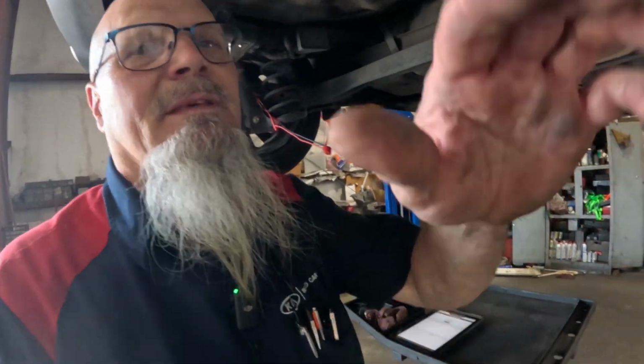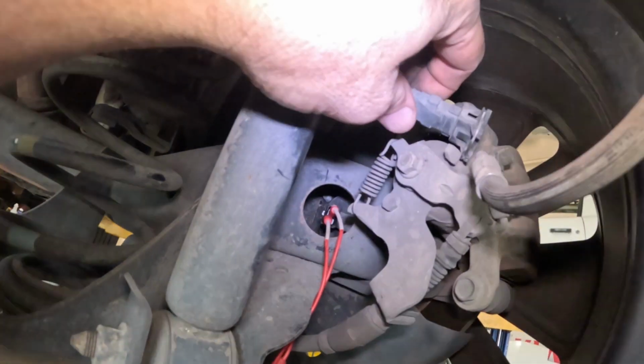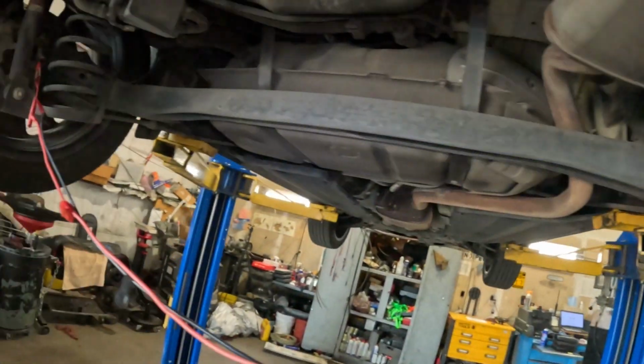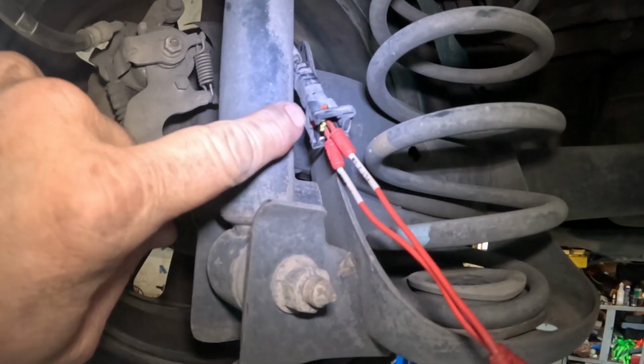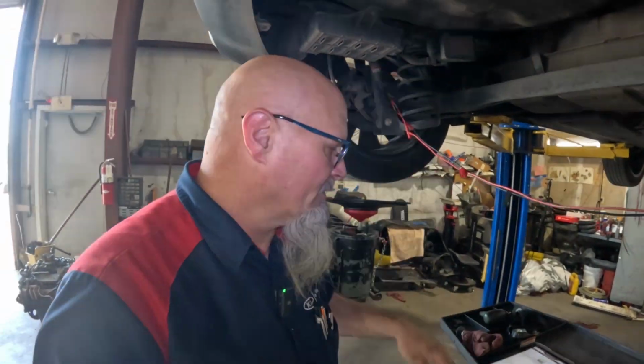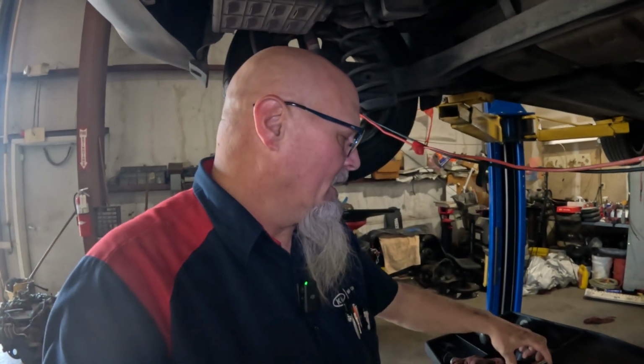Basically, it's showing that the right hand has an active code. And of course, as it should, because this connector right here on the right hand side is disconnected. It's showing a history code on the left hand side. The left hand side is actually connected to a sensor that we know is good, and we know it's good because we spun the wheel and everything was working fine.